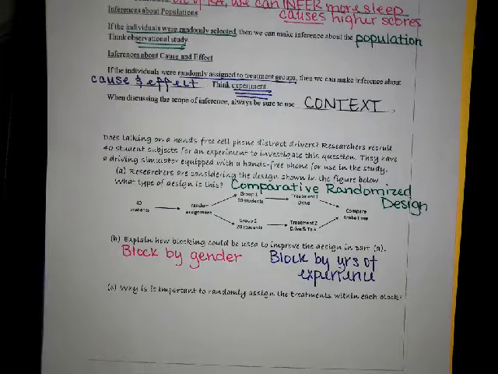And then why is it important to randomly assign the treatments within each block? So let's say we're going with gender. So I take my 40 students and I block them by gender.